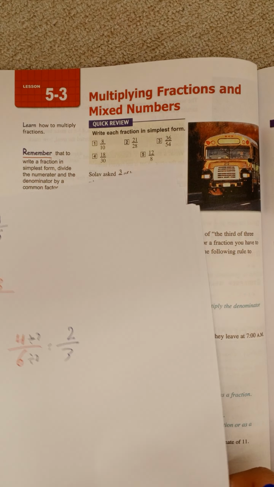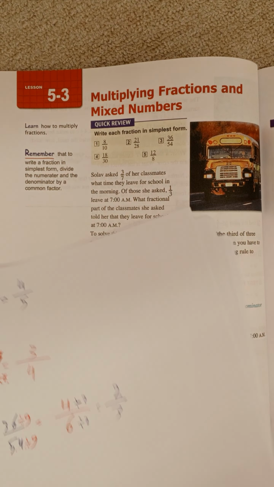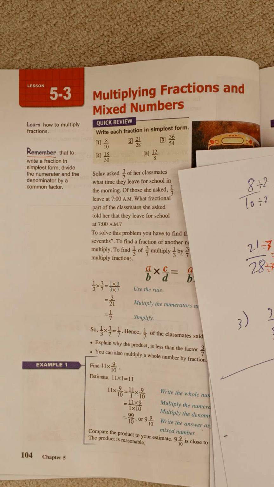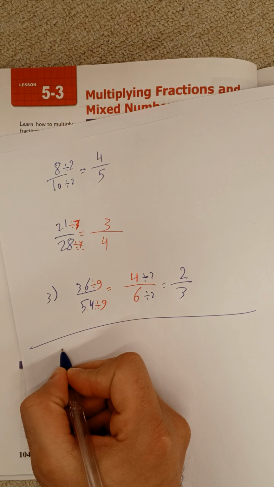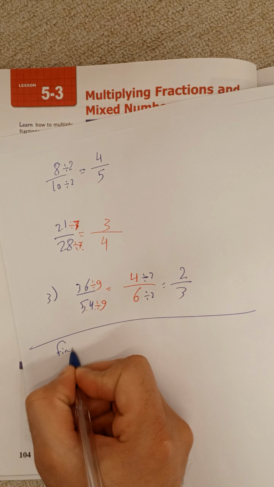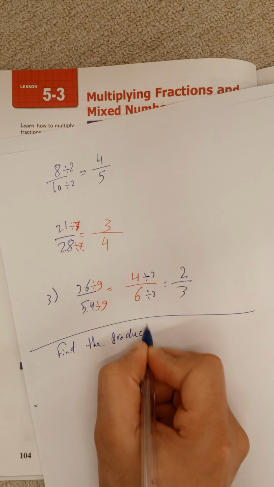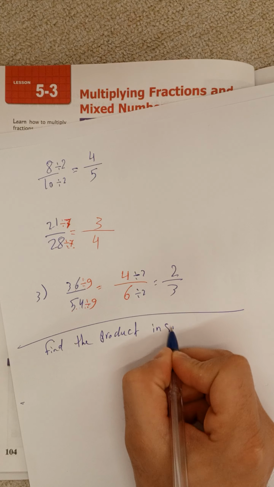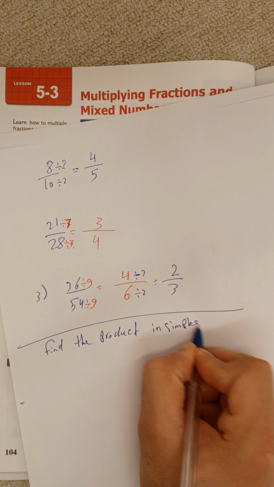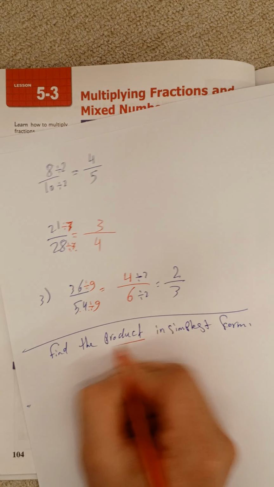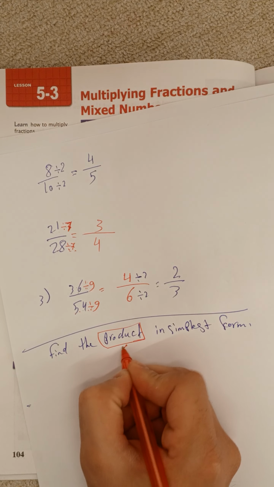Now, how can we multiply fractions, or a fraction with mixed numbers? For example, if the question says find the product in simplest form, what does product mean? It means the answer of a multiplication.